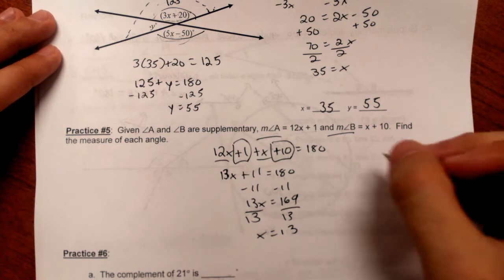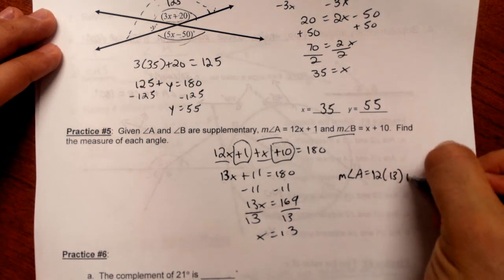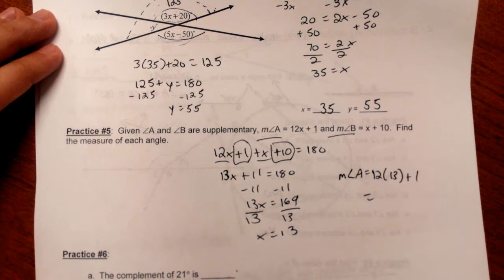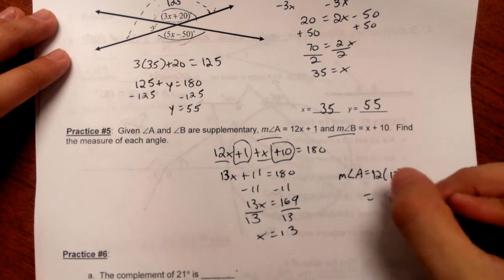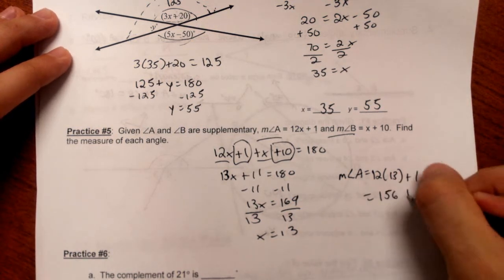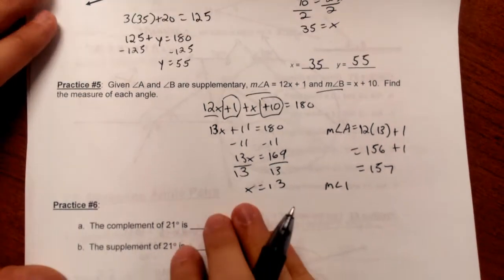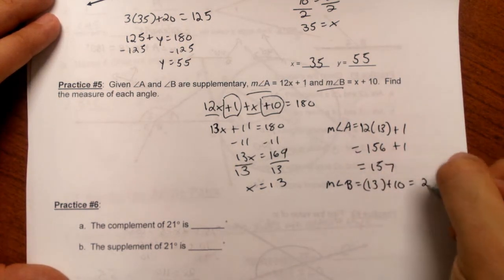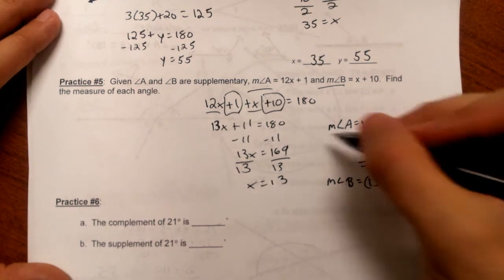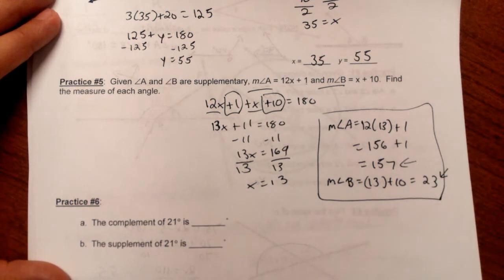They want to find the measure of each angle, so I'm going to go back here. The measure of angle A equals 12 times 13 plus 1. Okay? So now I have to do 12 times 13, which is 156 plus 1, so 157 for angle A. The measure of angle B is going to be 13 plus 10, which is 23. And sure enough, because they're supplementary, this number and this number, when I add them together, should equal 180. And 157 plus 23 is 180.